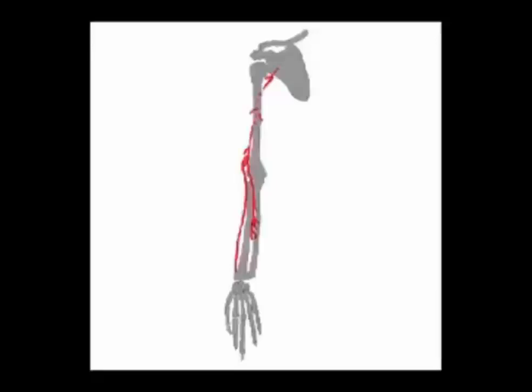So all of the posterior compartment muscles are innervated from this deep branch of the radial nerve in the back of the forearm. Okay, and the sensory supply, as I say, and I'm going to do it in dotted down here, has come off just above the elbow.